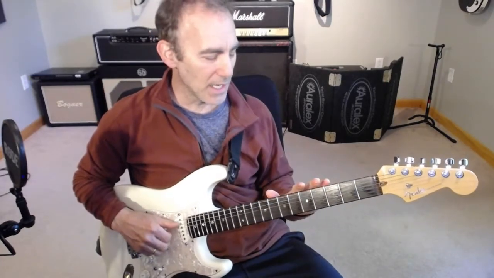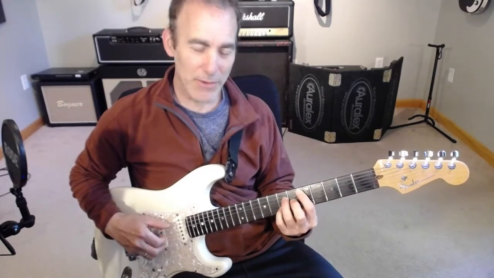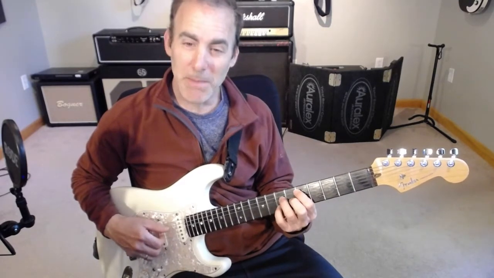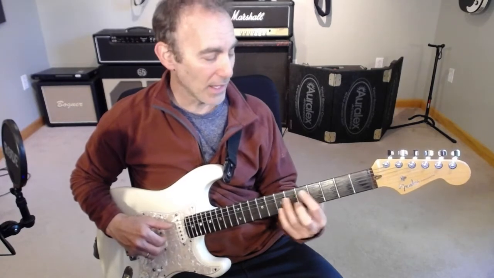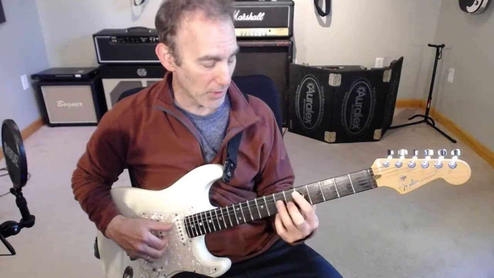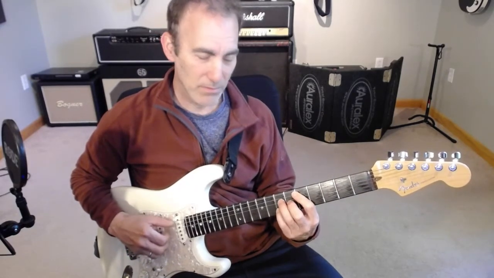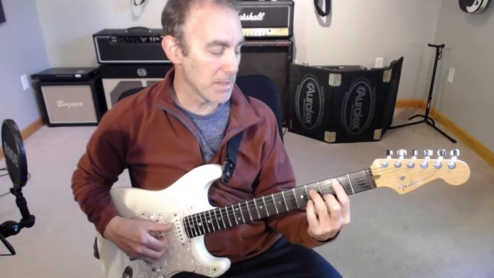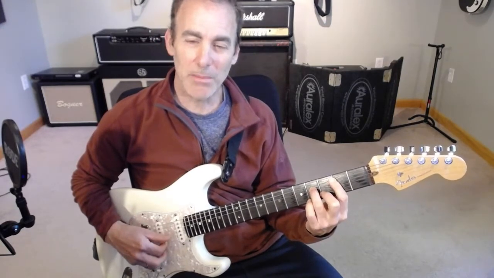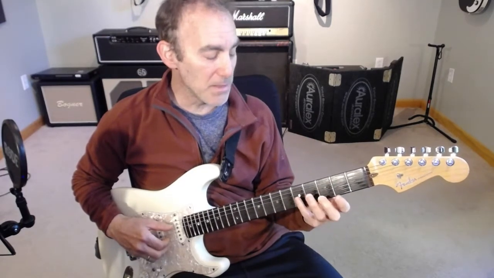The first thing that we can do though is put a different note in there. So I'm doing a D major 7, and then I can go down to a B minor 7. D major 7, B minor 7, E, F sharp, A, D. Then I can go to the G major 7.